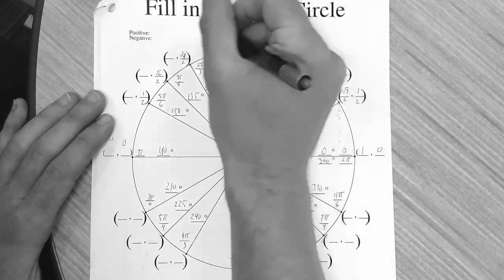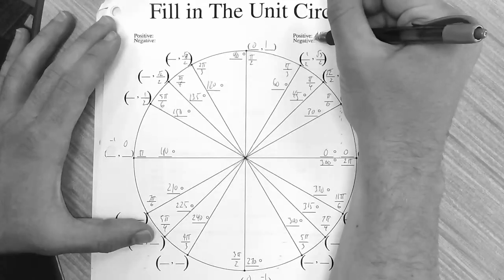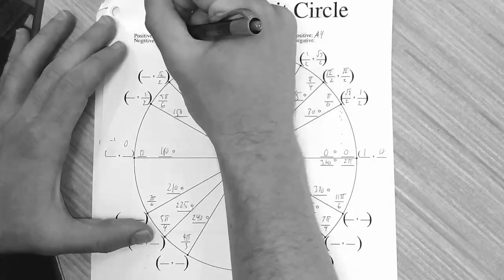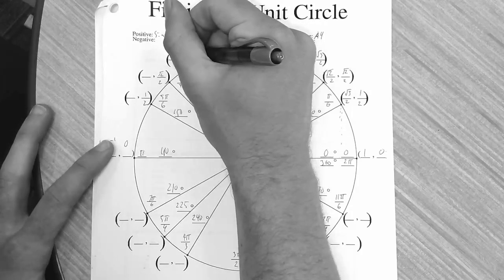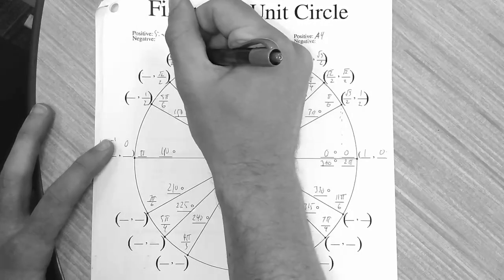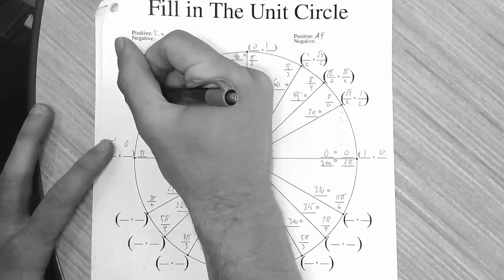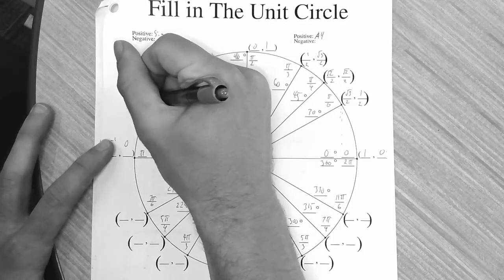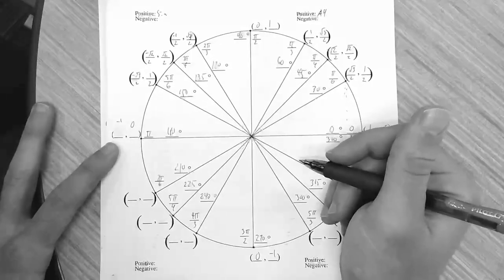Then all these cosines are negative here, all positive here, only sine is positive here. This would be 1/2, so negative 1/2, negative root 2 over 2, and negative root 3 over 2. And now at the bottom, these have the same x values, so the x values will match.